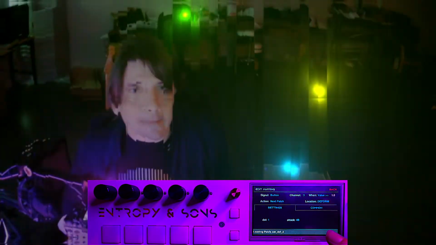All right, so now we're going to save that. Another thing you can do before saving your mappings, you can just trigger them just to see if it's working as expected. So let's see. Trigger. Hey, how about that? The idea is this button cycles through all of the deformations we just created. All right, so we're saving it.